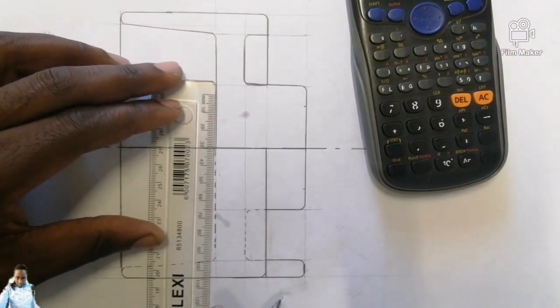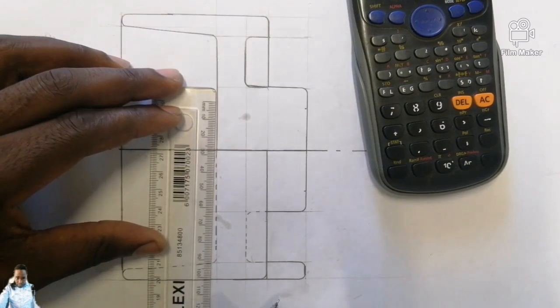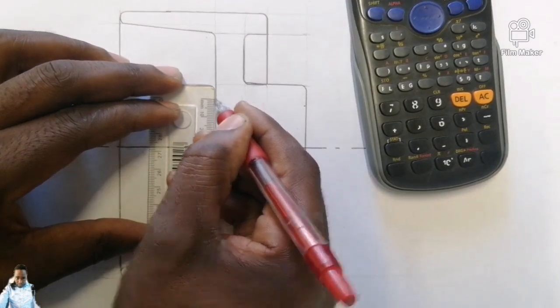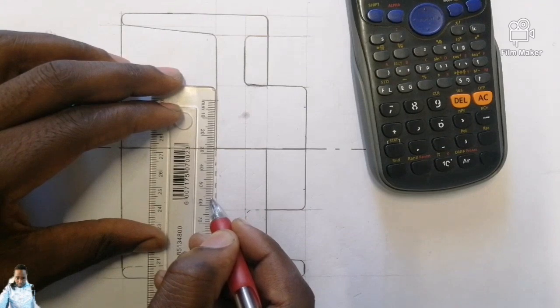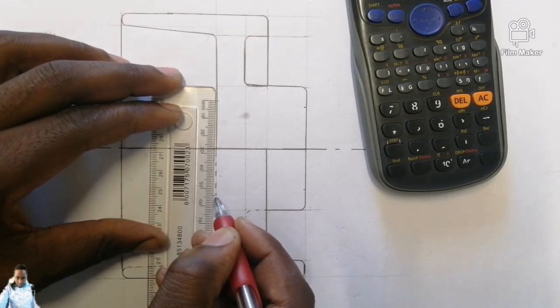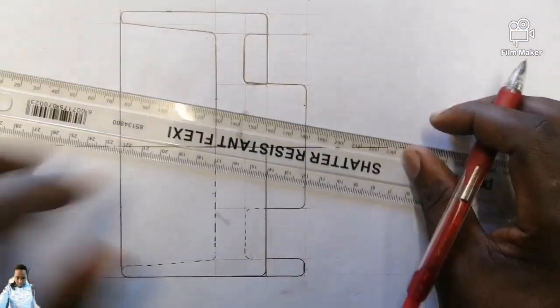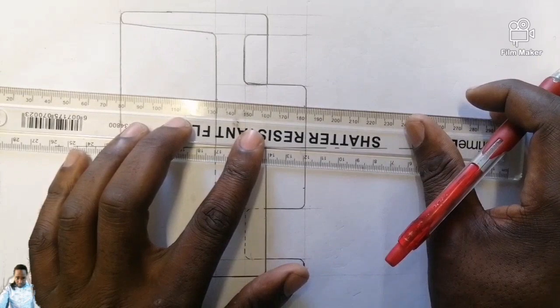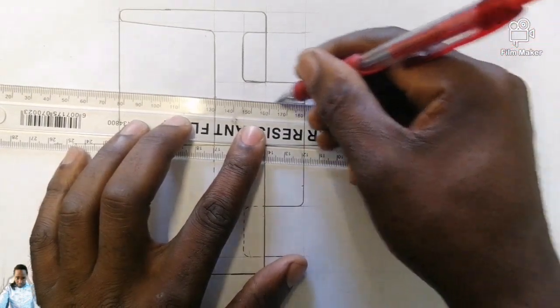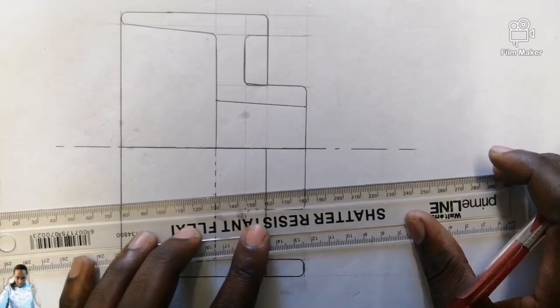So I can put it at 27, 25, 26, 27. I mark it 0 and I mark it 54. There it is. You understand? Then from there, this one I'll have solid like this, whereas the bottom part is hidden.